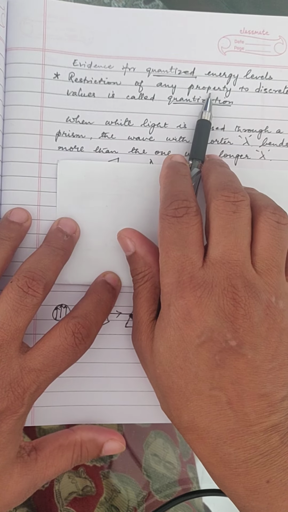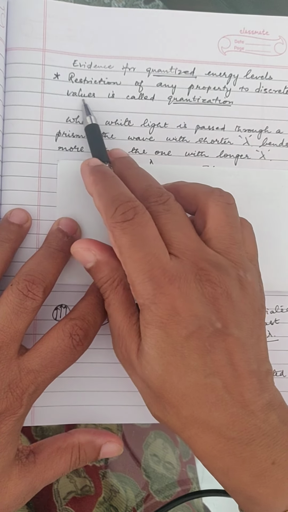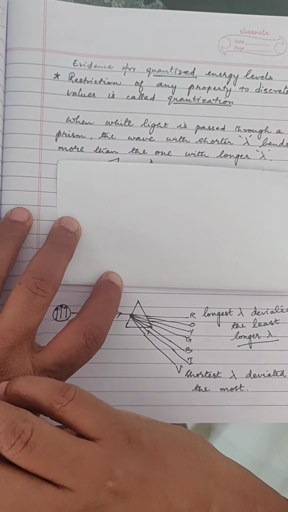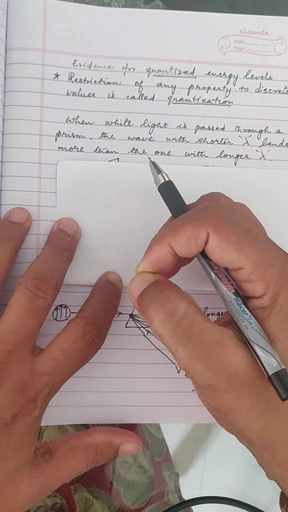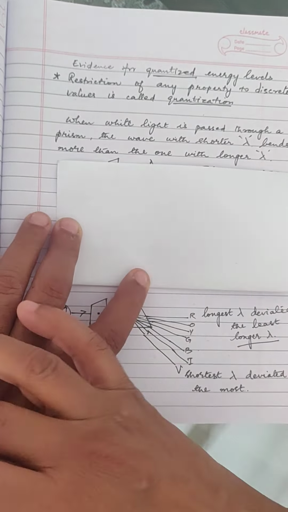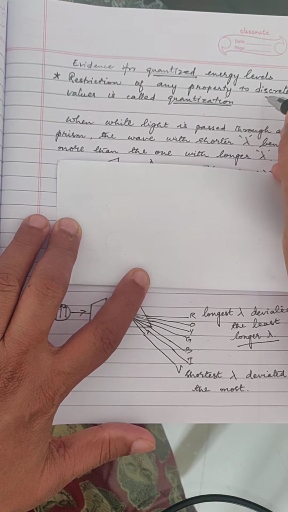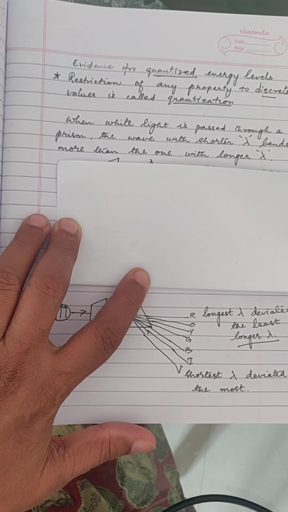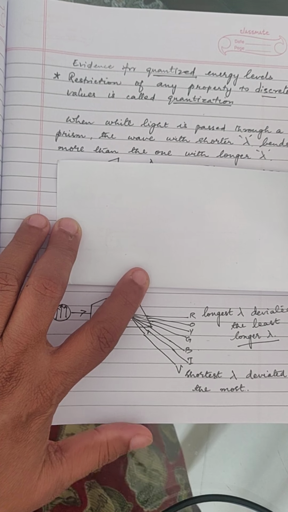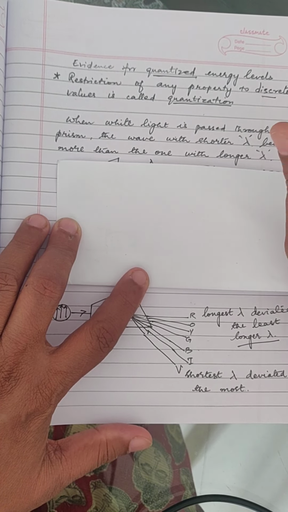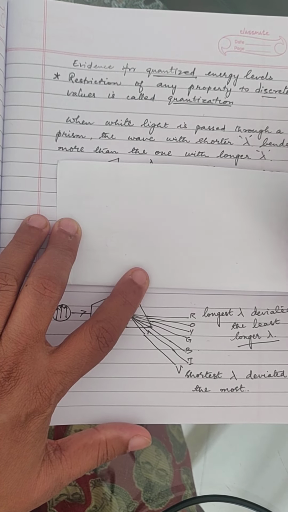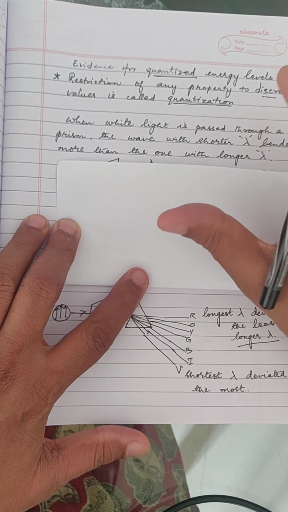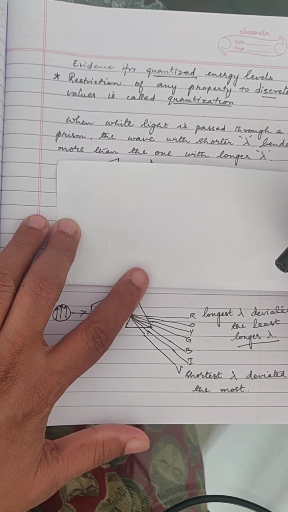Restriction of any property to a discrete value is called quantization. Each and every level is associated with a definite energy. That is what you call discrete values, definite values. Every energy level has a constant energy associated with it.